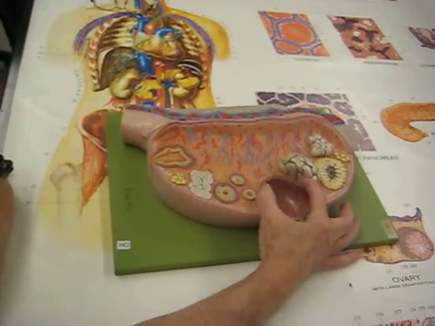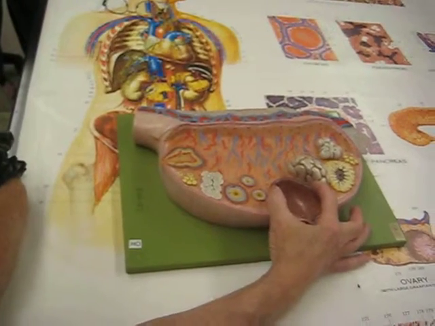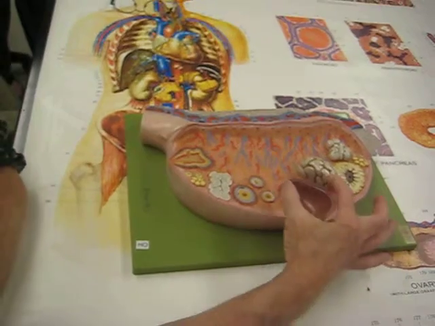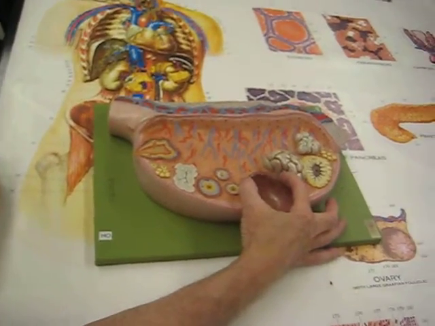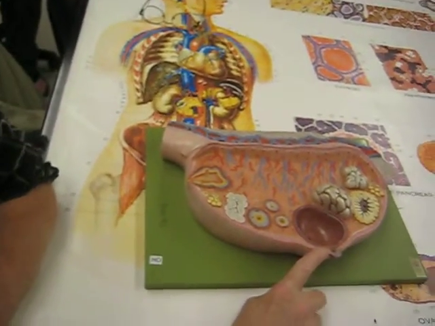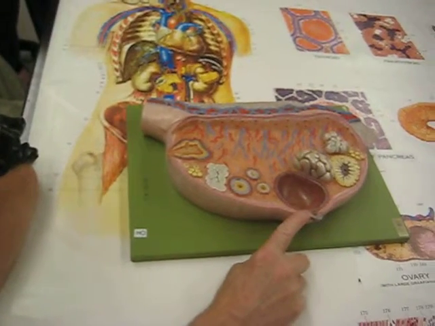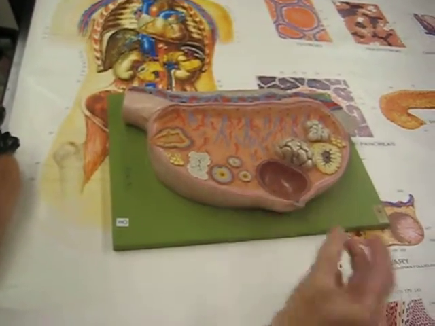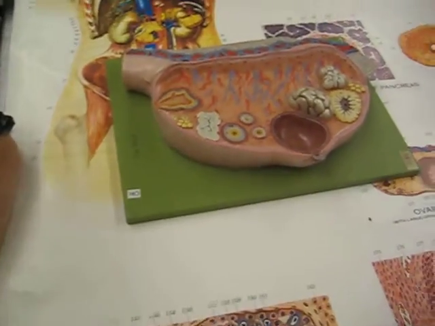So it's kind of up to you if you want to use that term or not, but Graaf, I guess, was the person that discovered them anatomically. But this is a mature Graafian follicle. And the thing is, it's ovulating. So the ovum here is actually in the process of being expelled from the surface of the ovary.